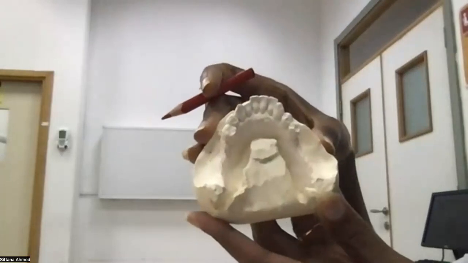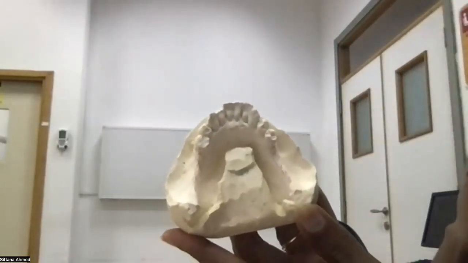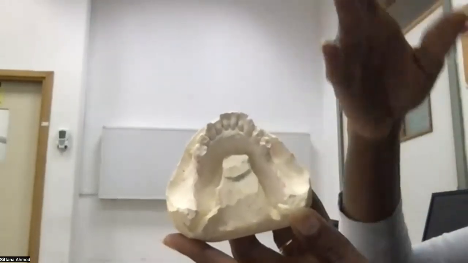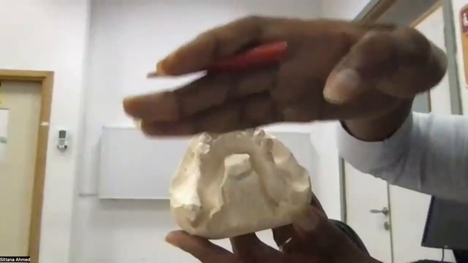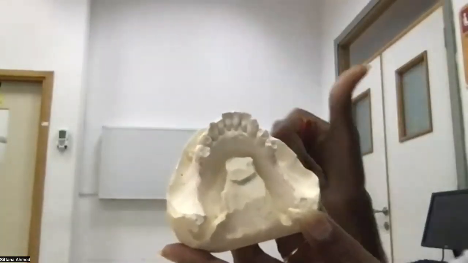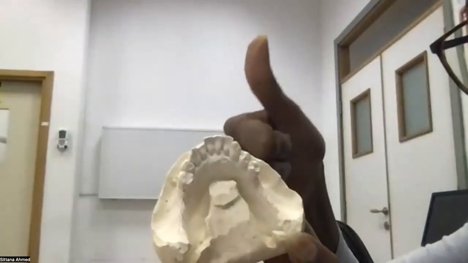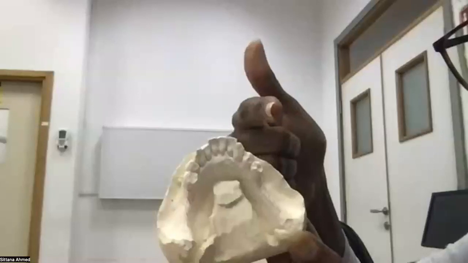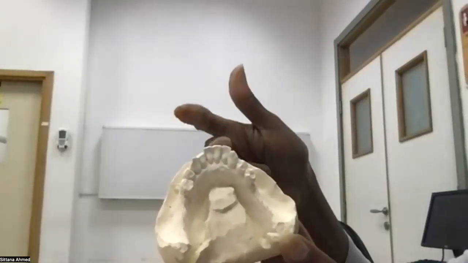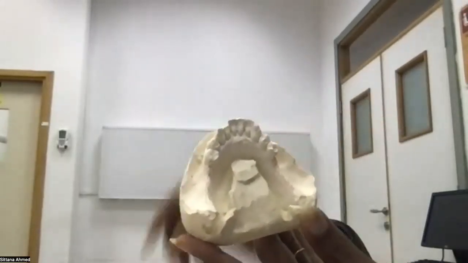Since it's a fulcrum case, then we will put an indirect retainer. The indirect retainer is usually a rest that you put away and perpendicular from the fulcrum. So the indirect retainer, we put it in one of three cases only: class 1, class 2, and long span class 4. This is a class 1, so definitely needs an indirect retainer.